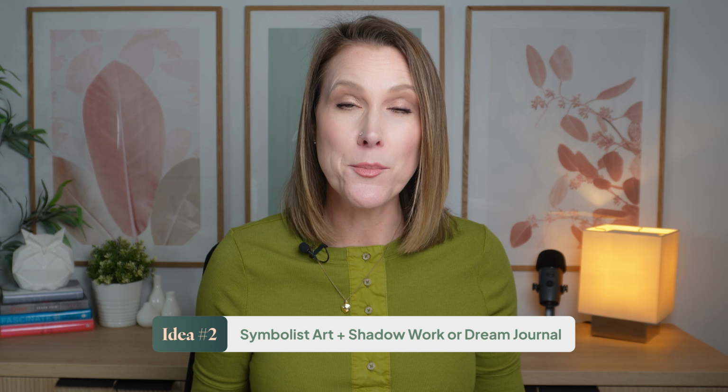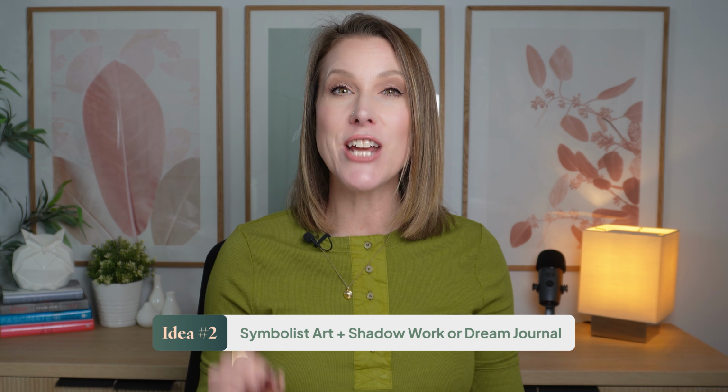Now, moving on to idea #2, symbolist art and shadow work or a dream journal. Now, public domain art doesn't have to be light. You can go moody, mystical, and introspective too if you want.